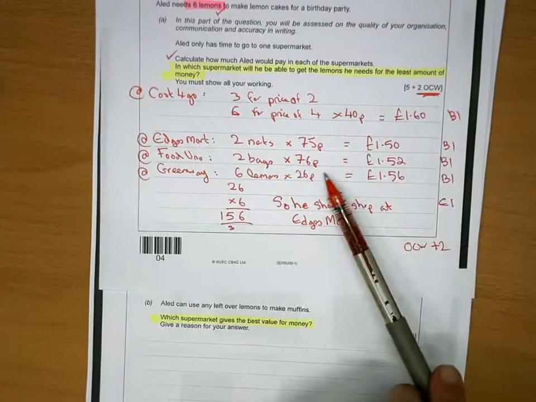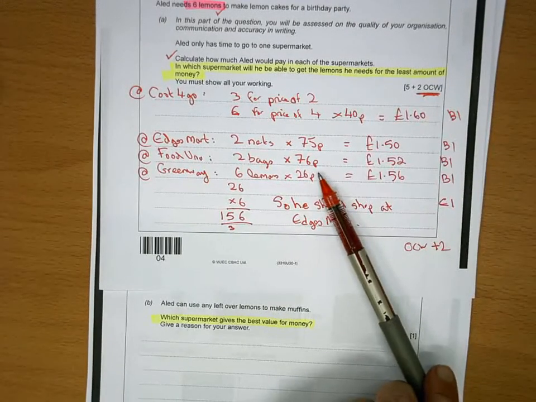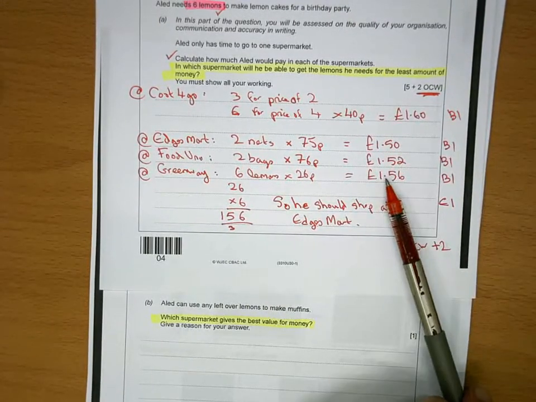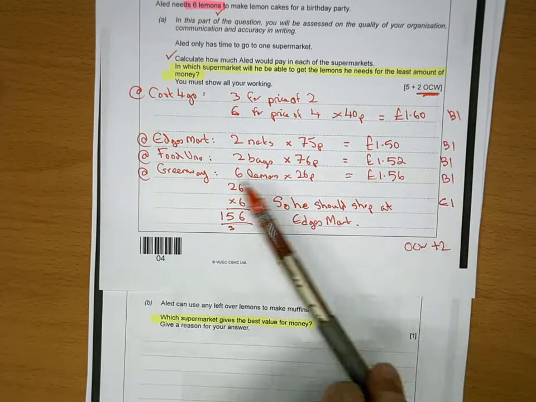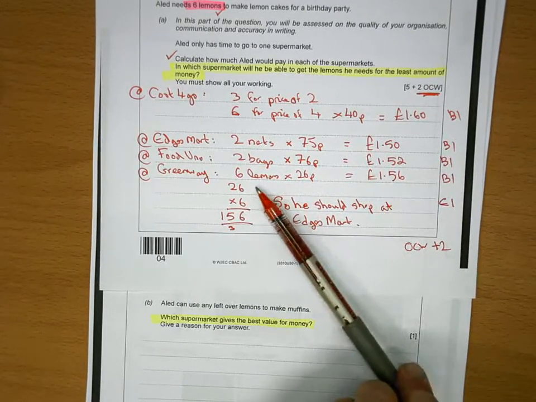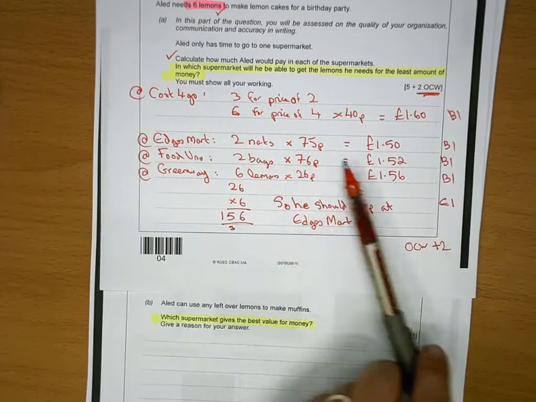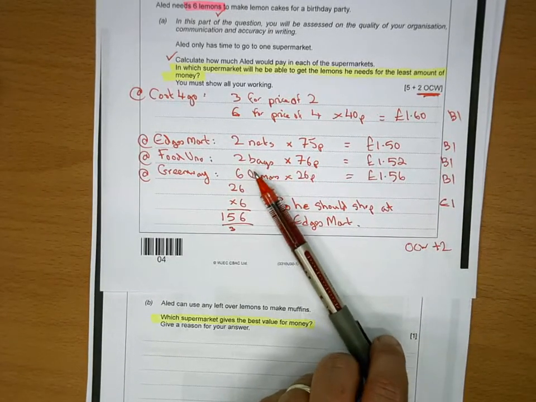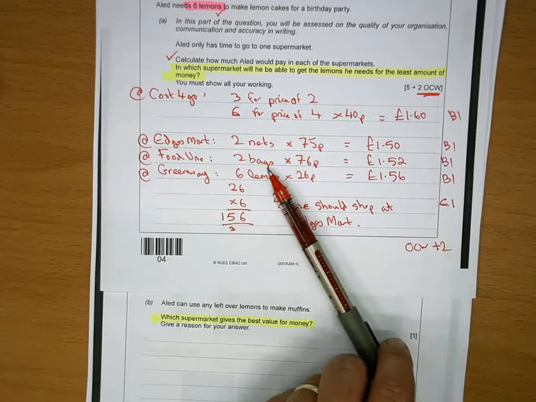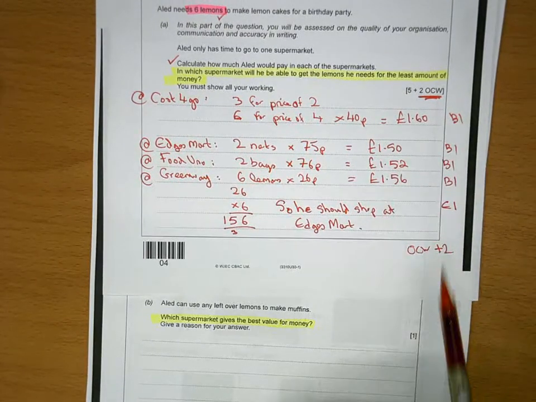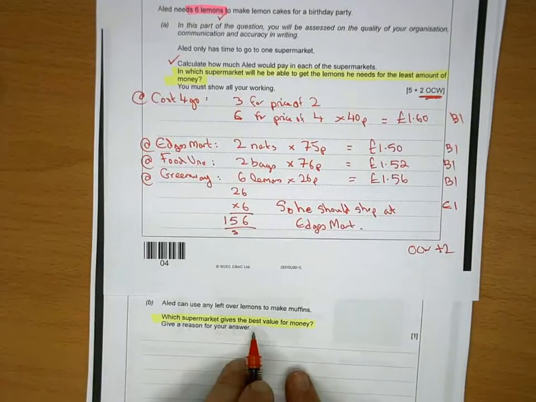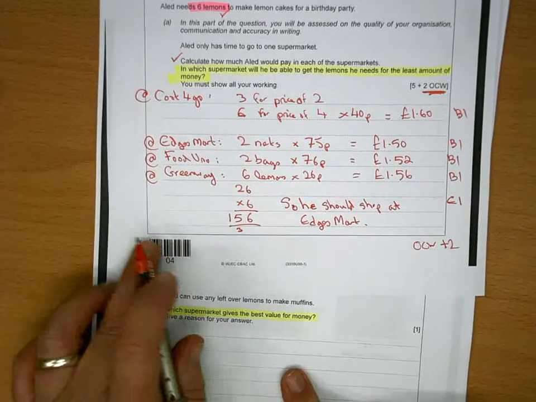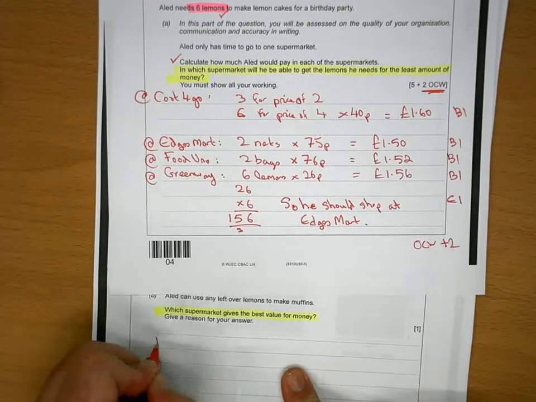So he's got 4 lemons left over for only an extra 2 pence. And at Greenaway, he's got exactly 6 lemons. So it's a choice between Edges Mart and Food Uno. And at Food Uno, he buys 10 lemons for £1.52. So which supermarket gives the best value for money? Food Uno.